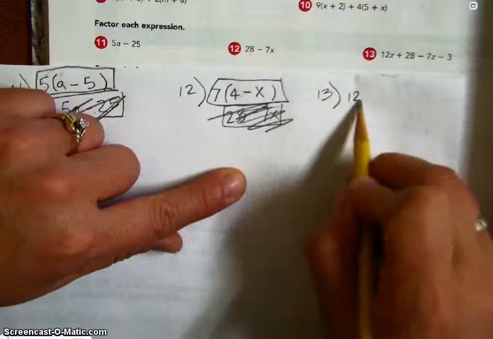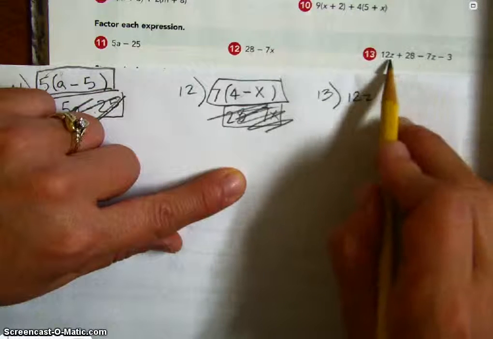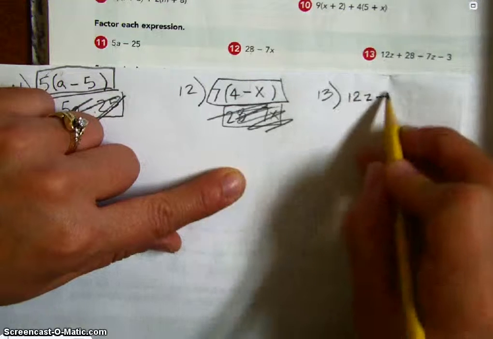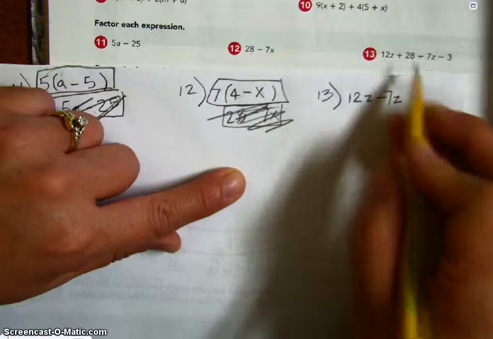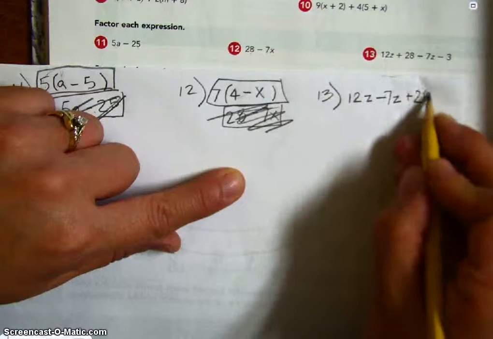So we'll go ahead and rewrite our problem with our like terms next to each other. So 12z, and then I need to take my negative or subtraction from my 7z because that's to the left of it. Then I take 28 and I use plus because of my plus to the left of that.